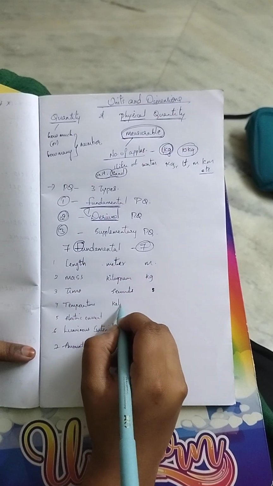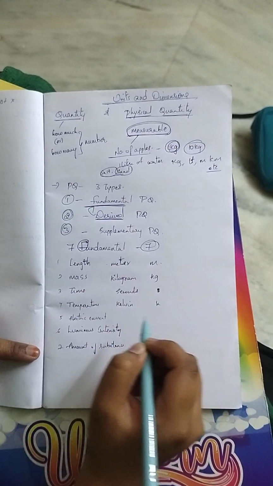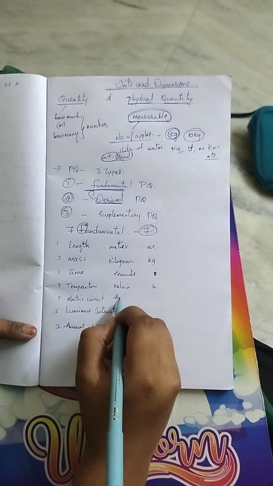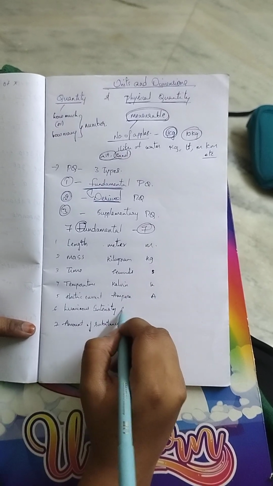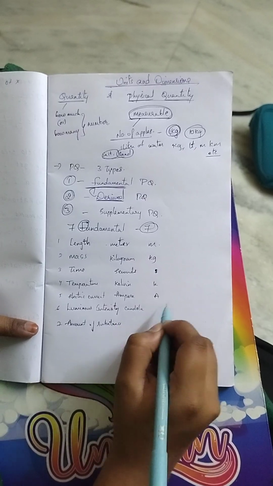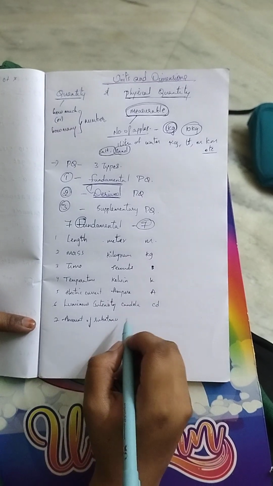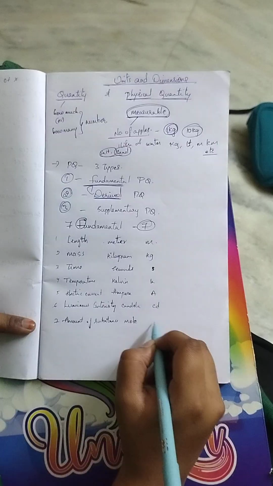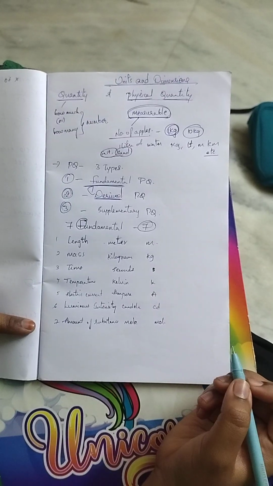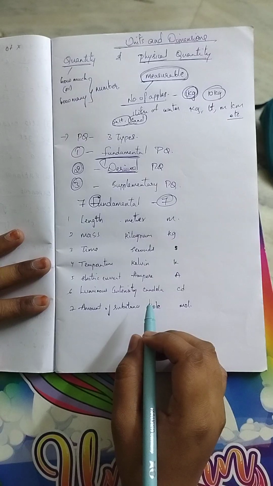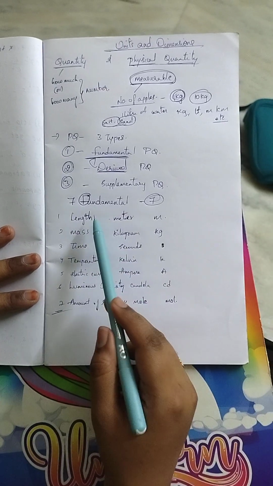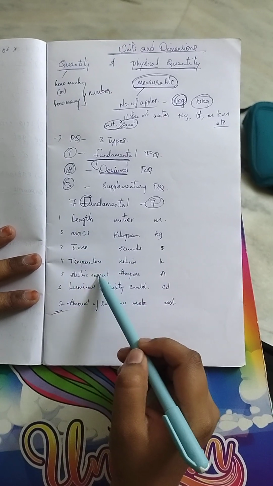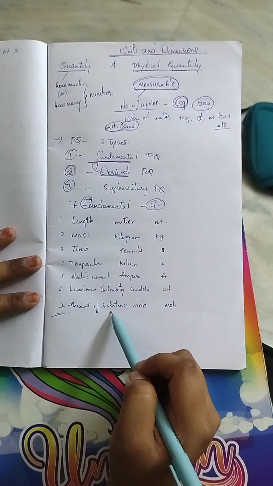Temperature is Kelvin, K. Electric current is ampere, represented with A. Luminous intensity is candela, represented with cd. Amount of substance is mole, represented with mol. So these are the 7 fundamental quantities: length, mass, time, temperature, current, luminous intensity, amount of substance.